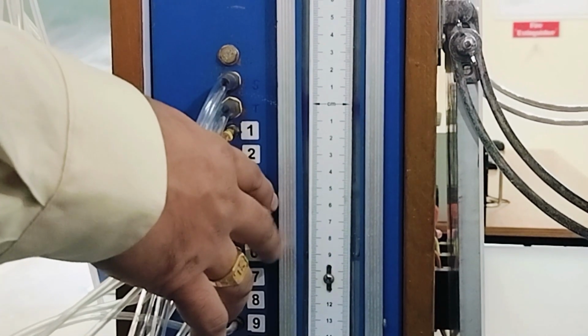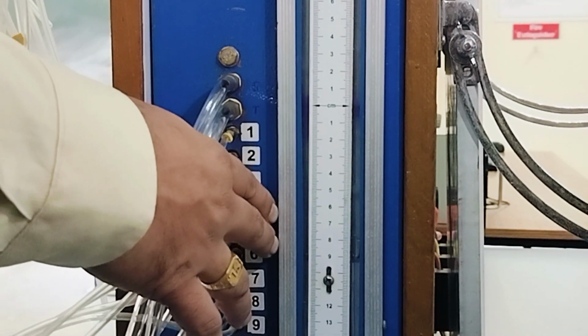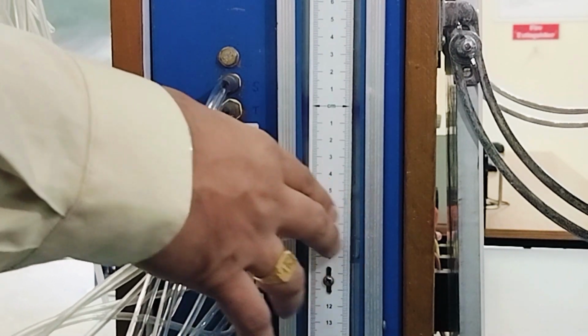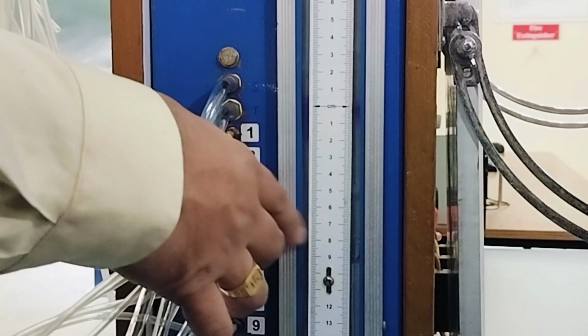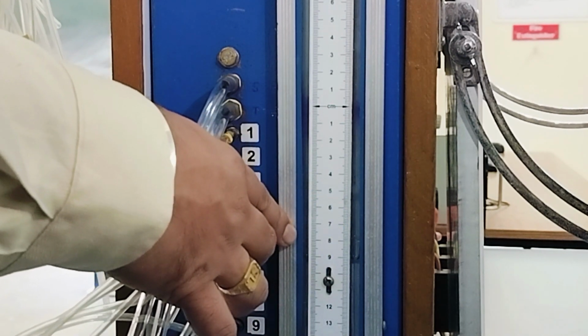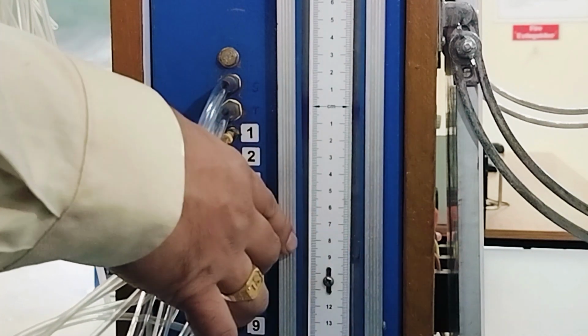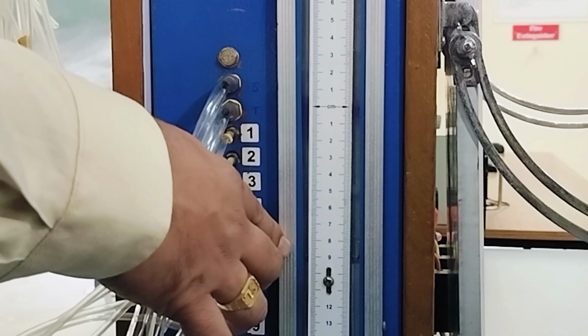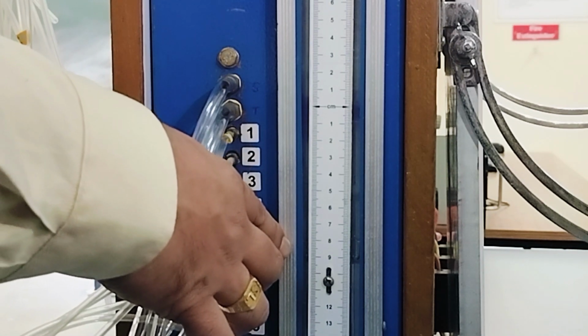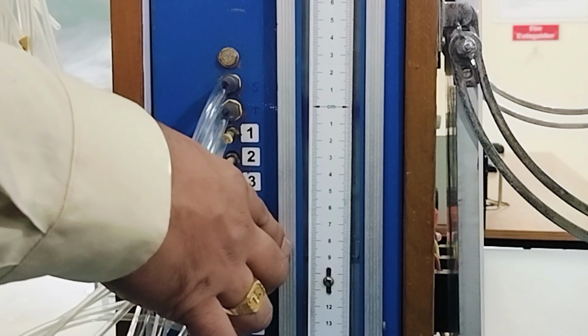And we discussed Bernoulli's equation, so the velocity can be measured by calculating the pressure difference using the U2 manometer. Then the pressure difference values can be substituted into Bernoulli's equation to get the velocity inside the tunnel.